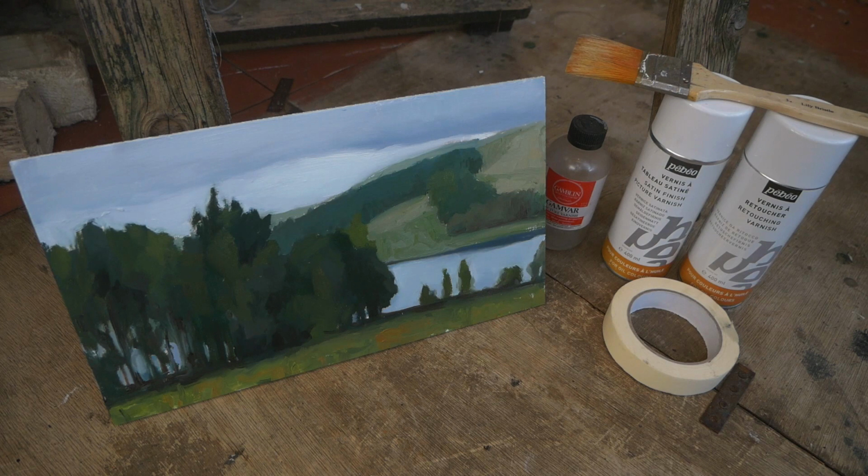We're going to be looking at varnish today. So, different types of varnish. I'm just going to give a bit of an overview about what you use varnish for, different types of varnish that you can use, and different types of application. I'm not going super in depth with the demonstration, but I'll be talking through all the different possible options, or the main options that you're likely to use.